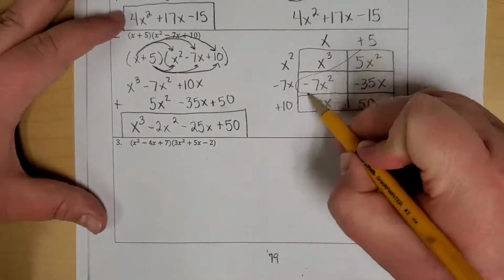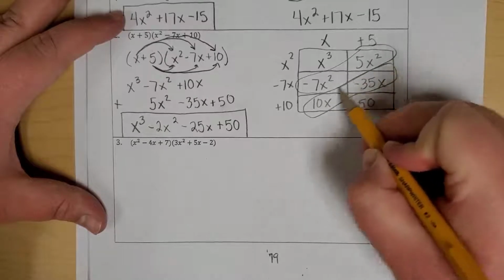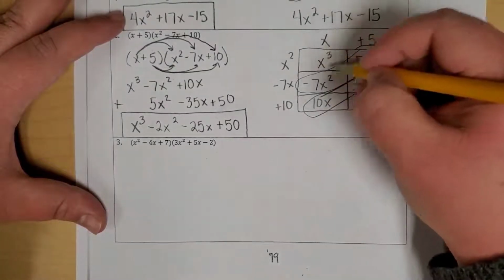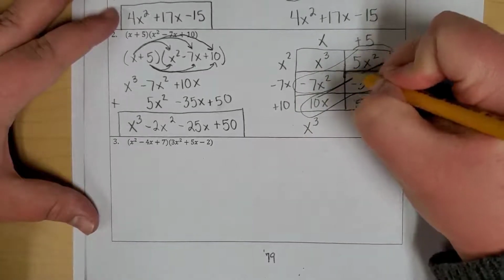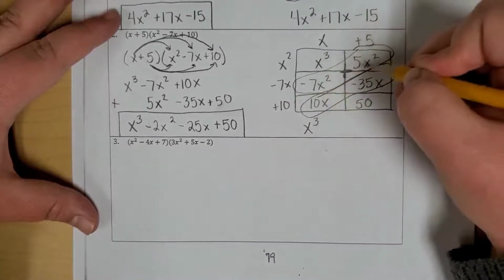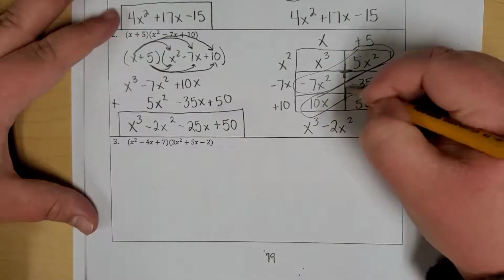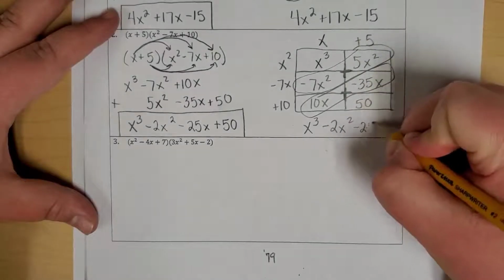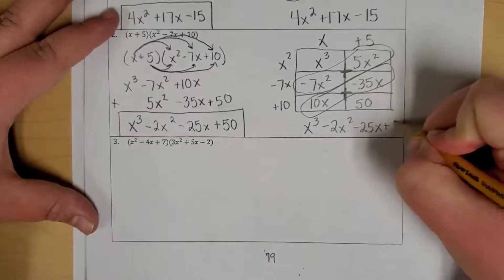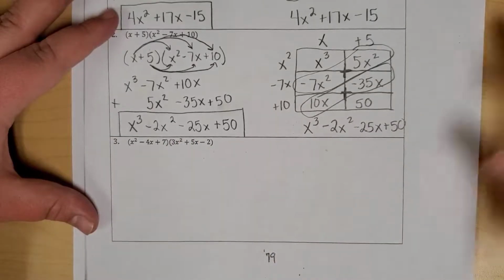Again, the diagonal ones should be like terms. Those are both x squareds. These are both x's. So x to the third stays the same. And again, this is addition here. Negative 7x squared plus 5x squared is negative 2x squared. 10x plus negative 35x is negative 25x. And the 50 stays the same. So again, same answer no matter which method you use.